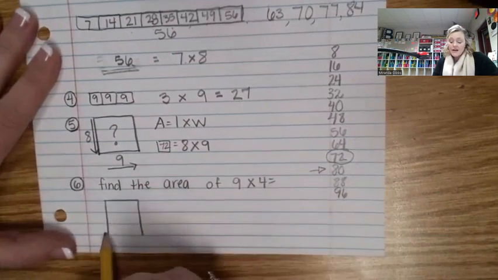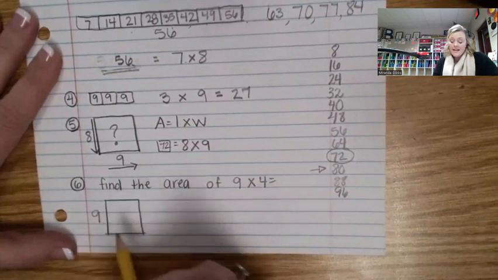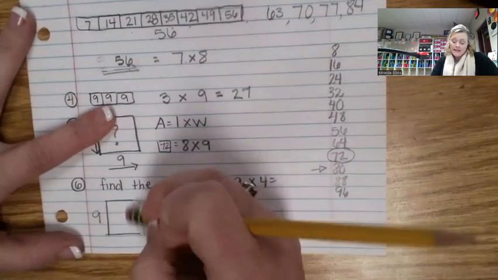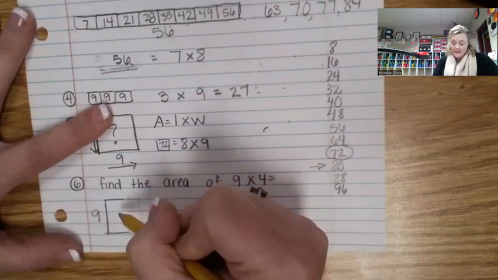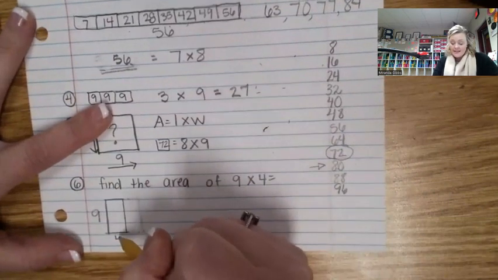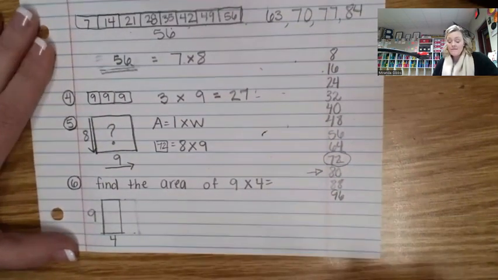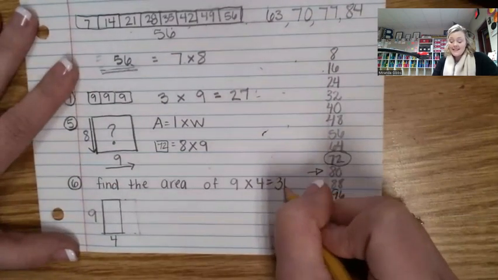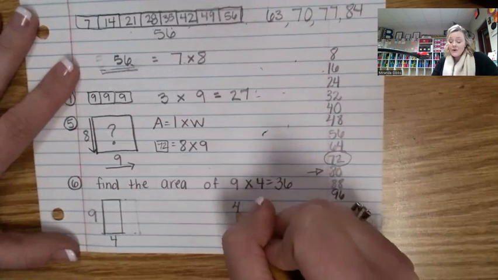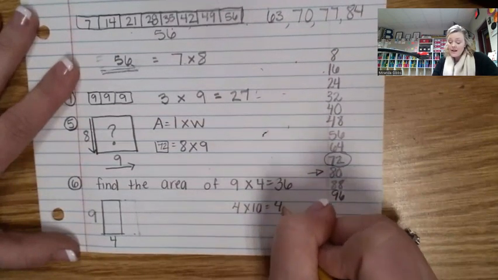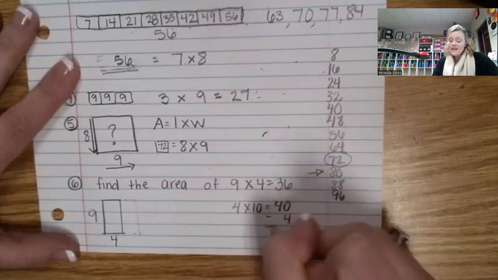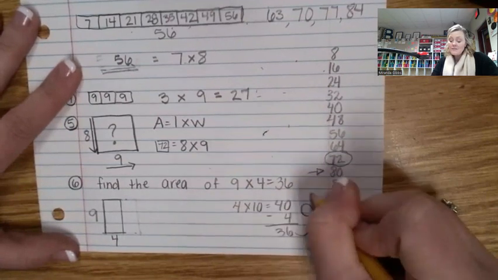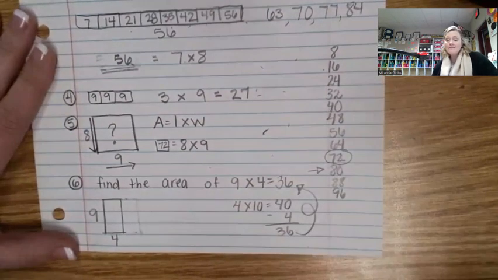Here's a square, and we have 9 going down, and probably it would be more like a rectangle, and 4 going across. So 9 times 4 is equal to 36. I know because 4 times 10 is 40, and 40 minus 4 is 36.